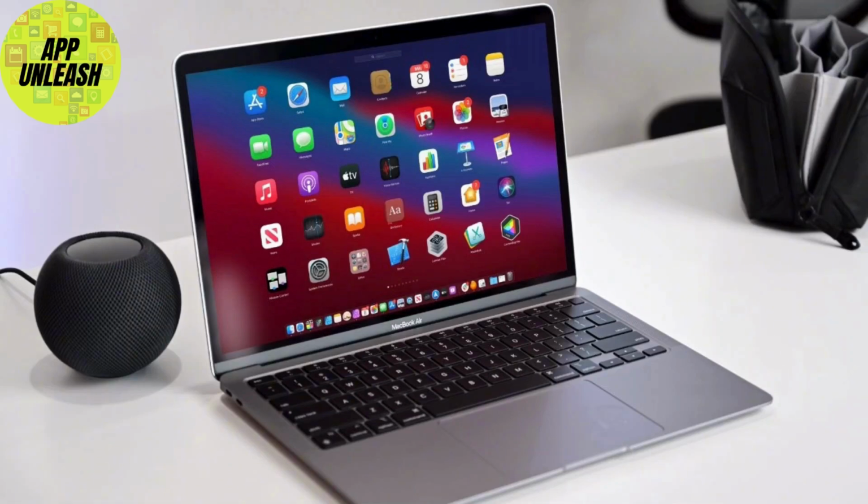First, make sure you have the Apple TV app installed on your Mac if you're running macOS Catalina or later. It should be pre-installed. Go ahead and open the Apple TV app from your application folder or from the dock.